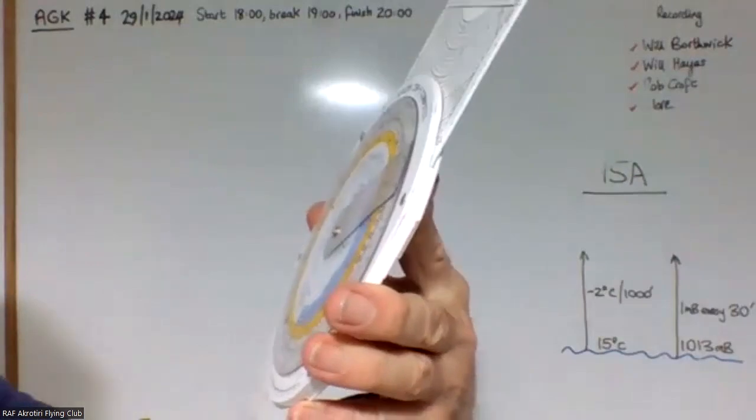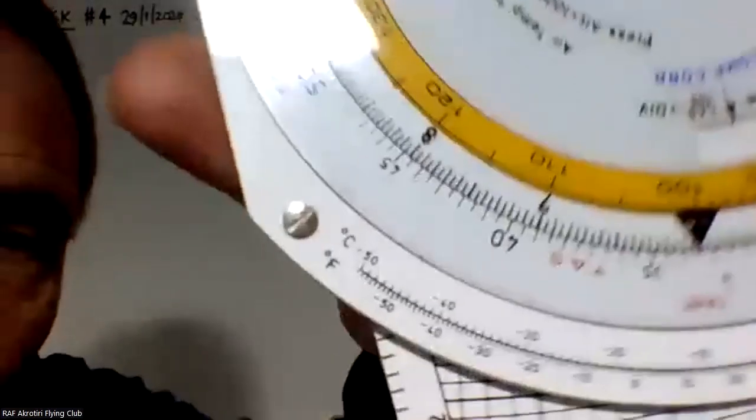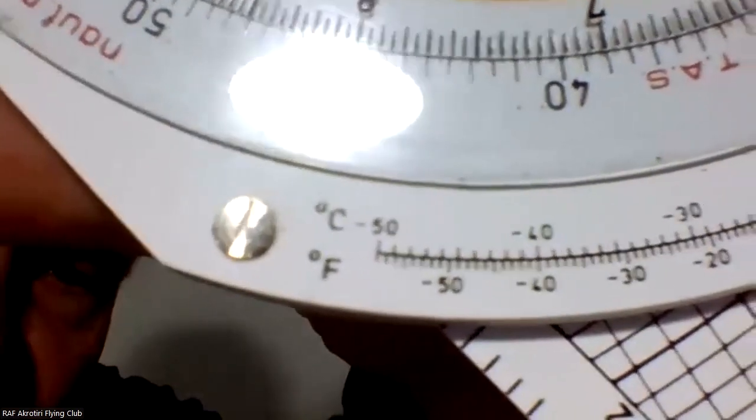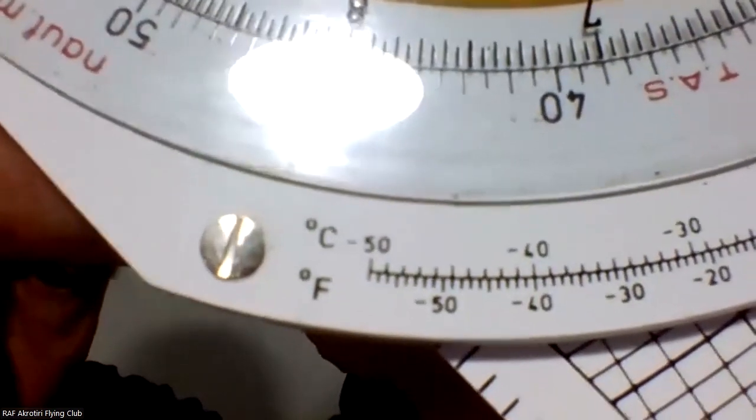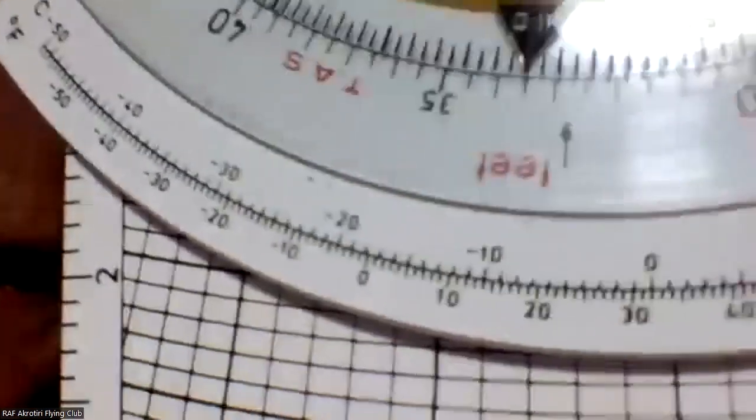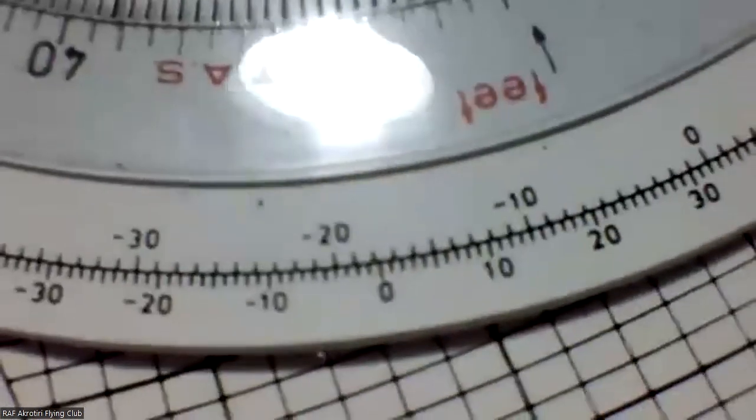And if you have a look on your computer, right on the bottom, can you see there's a scale that says centigrade and Fahrenheit? And if you have a look, you can convert from one to another.